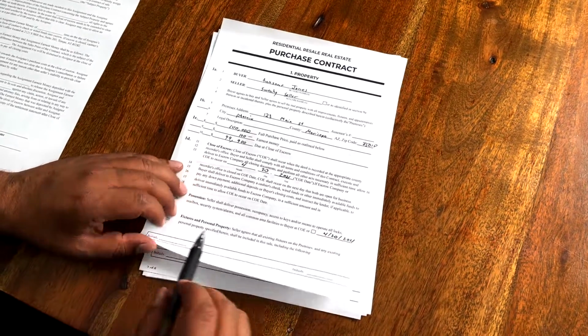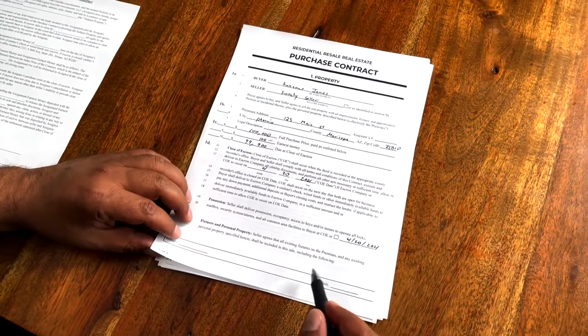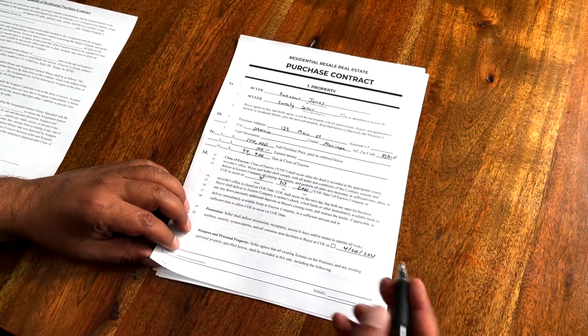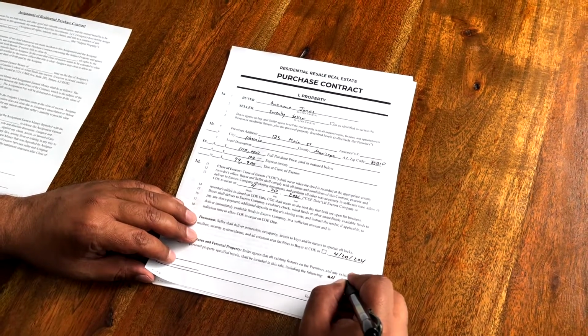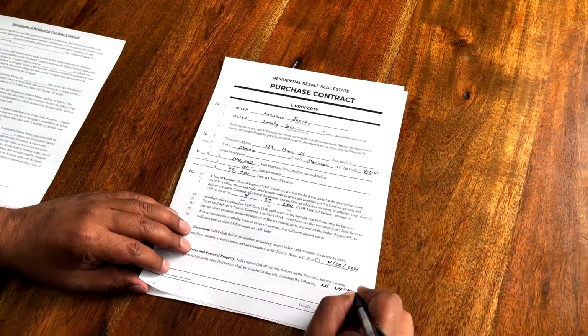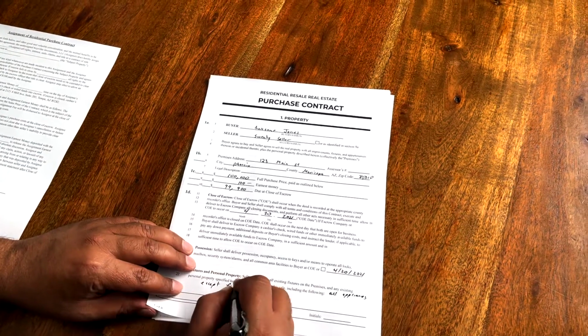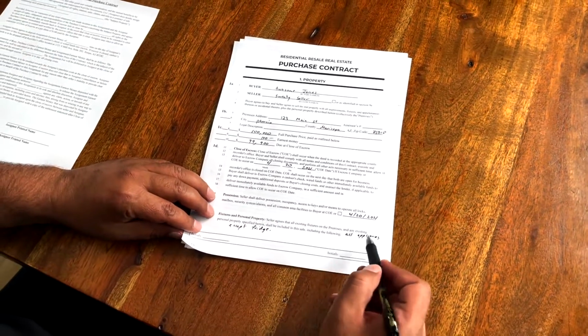But if this is gonna be the same as close of escrow, we're just gonna write on here 4/20/21. And then all of these things, this is fixtures and personal property. So say you and the seller have decided that they're gonna leave all the appliances except for the fridge. You can put that in here. So all appliances except fridge.